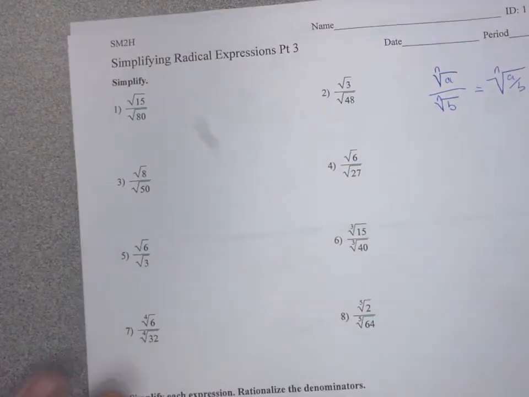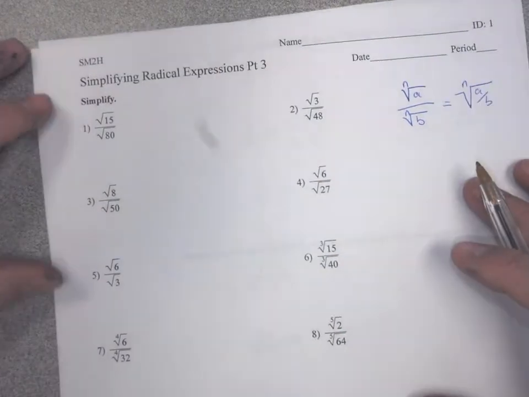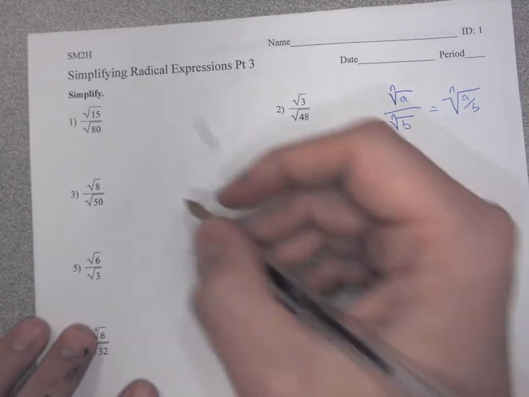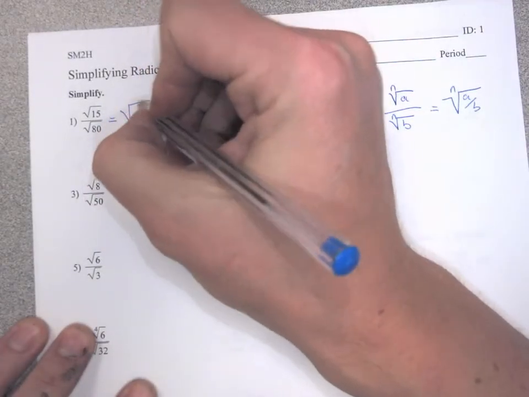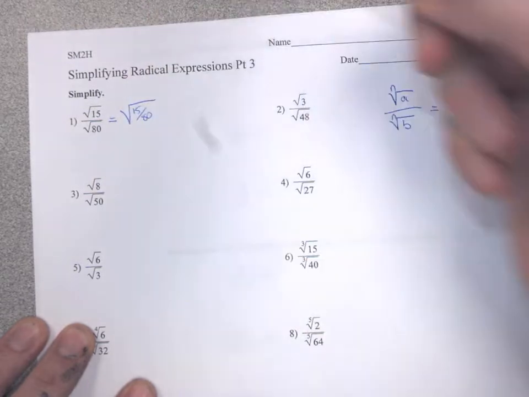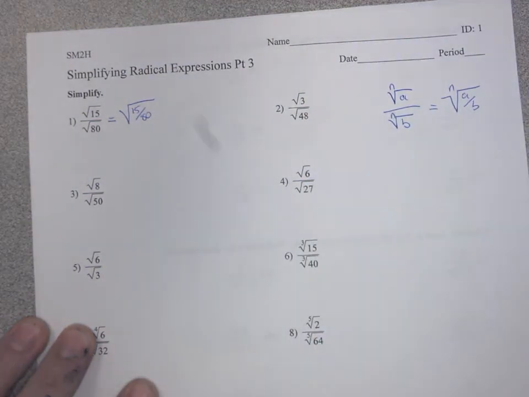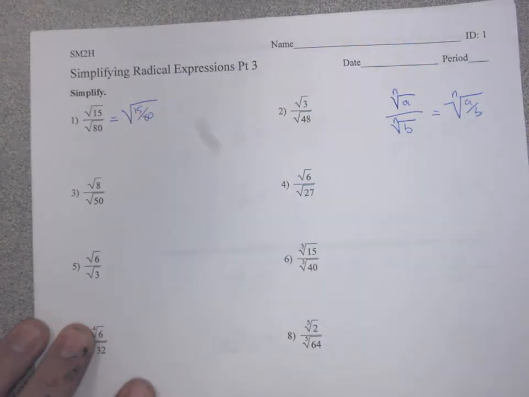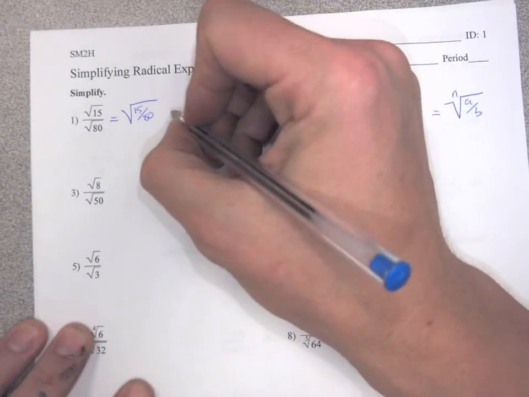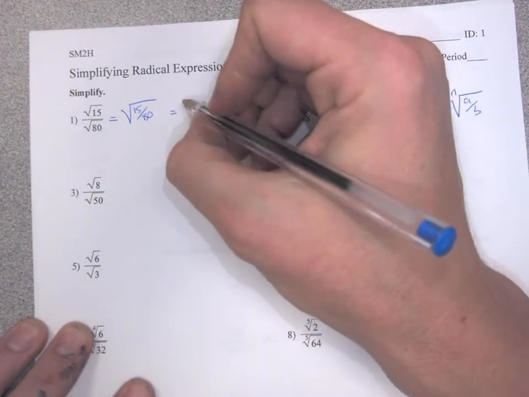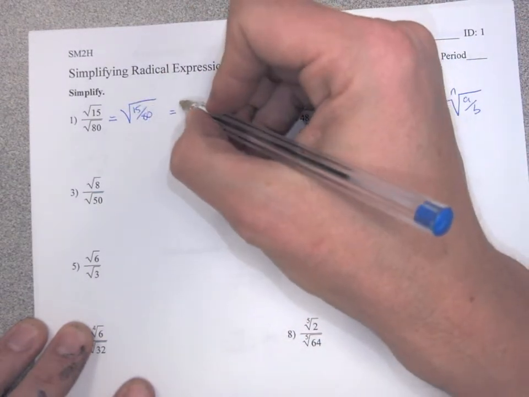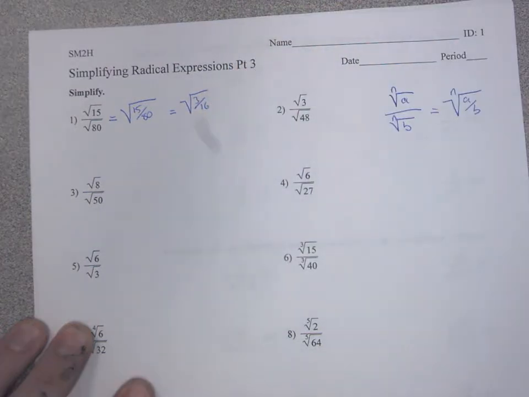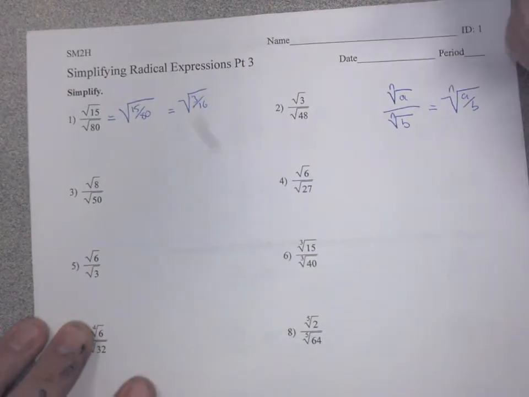If you take a look at number 1, for example, you see that there's a square root of 15 and there's a square root of 80. So one of the things that we could try first is to just rewrite this as the square root of 15 over 80, because we know that 80 and 15 both have a common factor of 5, because 80 ends in 0 and 15 ends in 5. So we know there's probably going to be a common factor there. When we divide out that common factor of 5, we're going to get the square root of 3 over 16. In other words, I'm just simplifying 15 over 80 to 3 over 16.